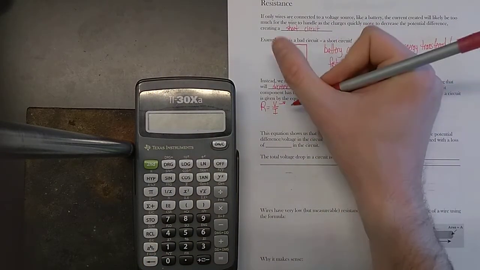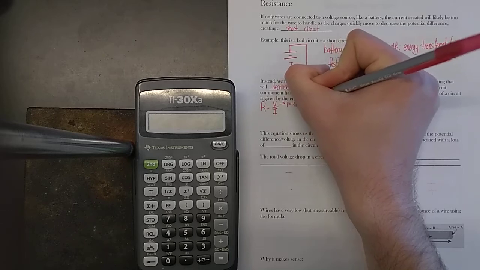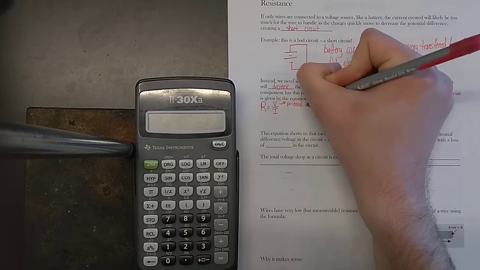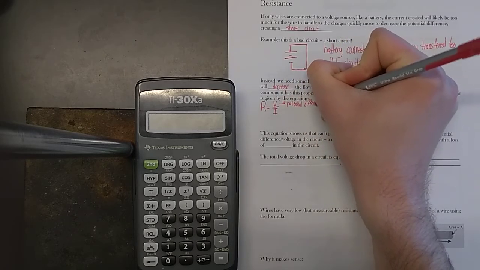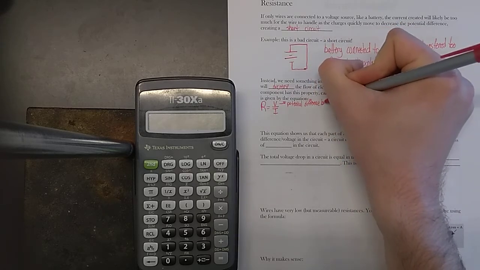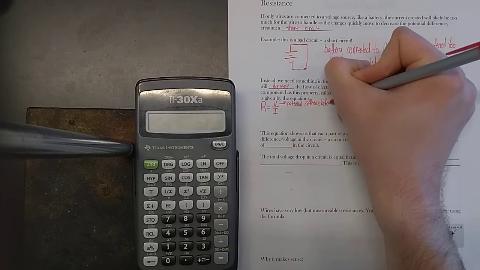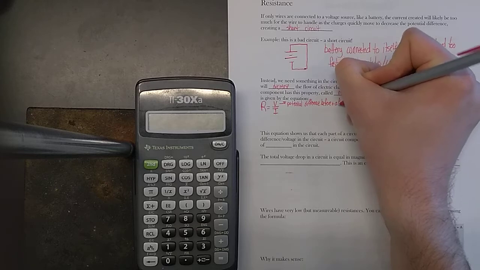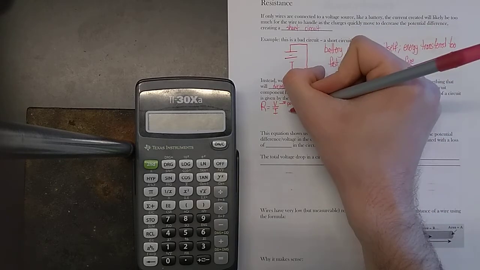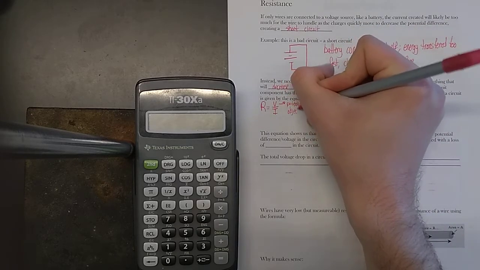V in this case is the potential difference before and after the object that you want to know the resistance for.